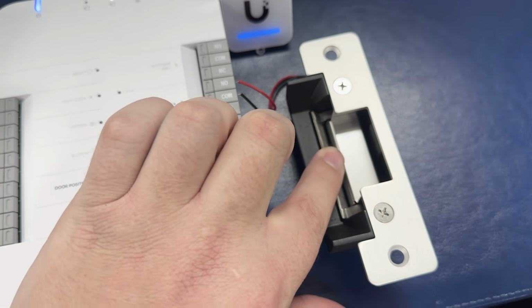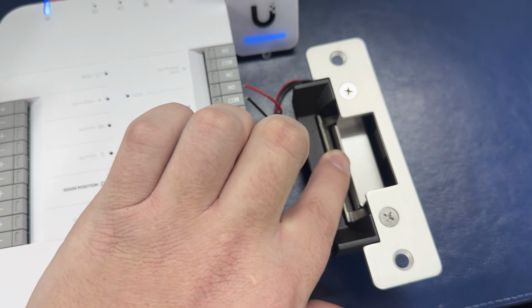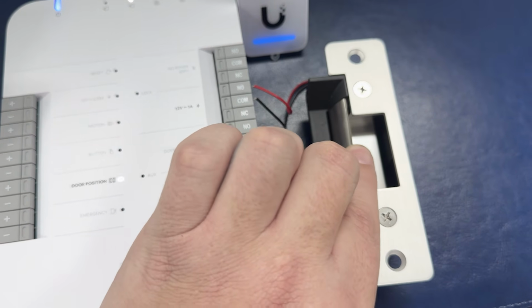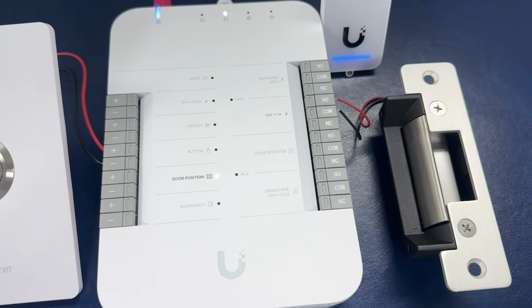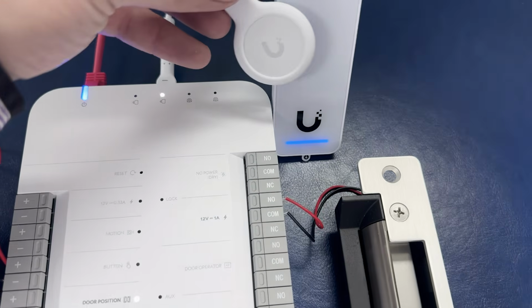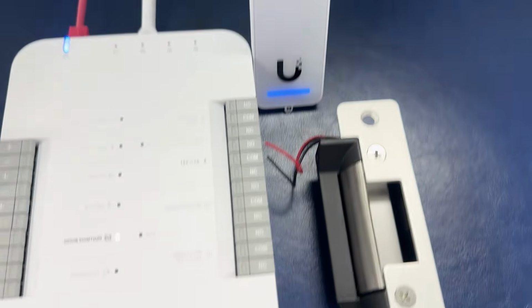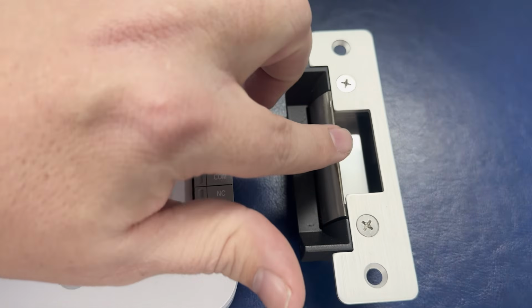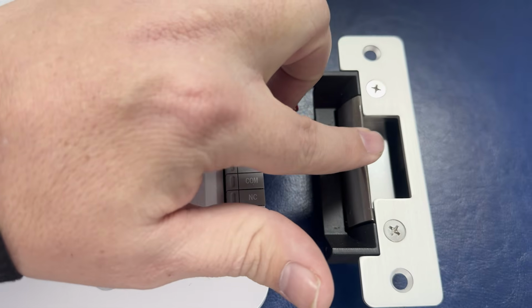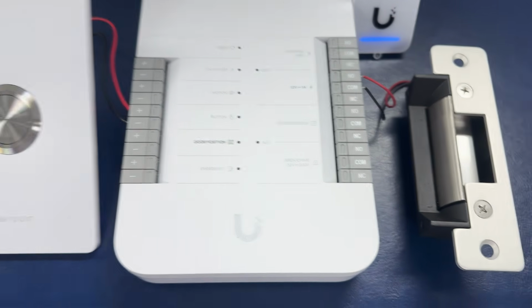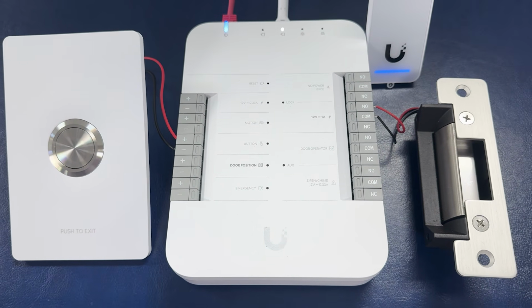We are going to gradually add more components onto this. The wiring here is basically the lock is getting powered from the hub itself, so it's getting 12 volt 1 amp to power that lock, and the push button is just a dry contact, essentially just picking up whether it's open or closed. This is a super simple door setup and something that's fairly common to see.